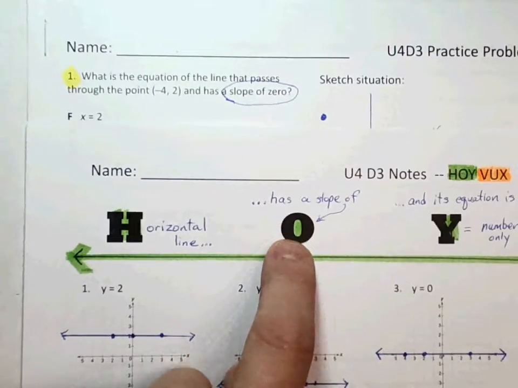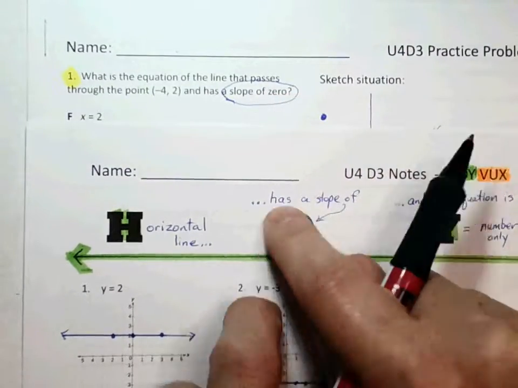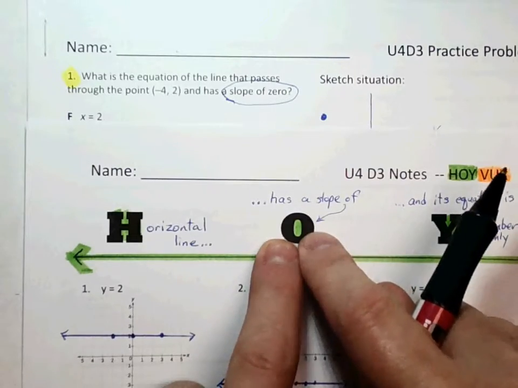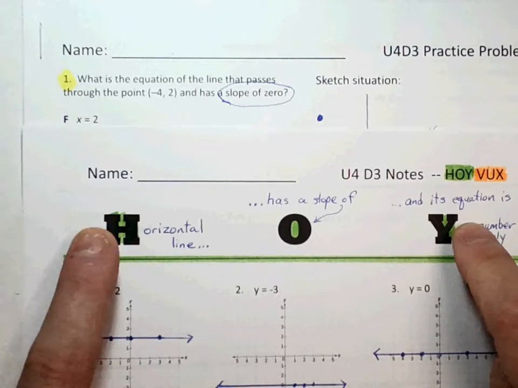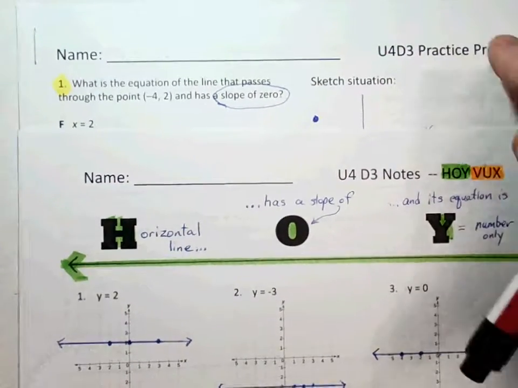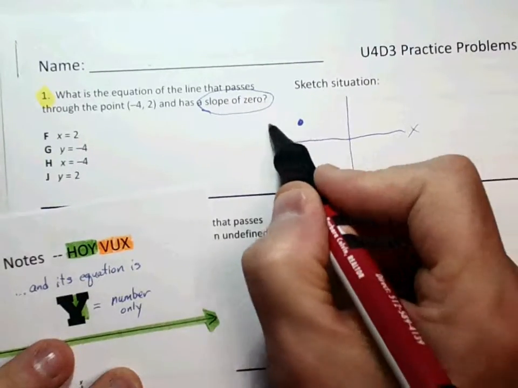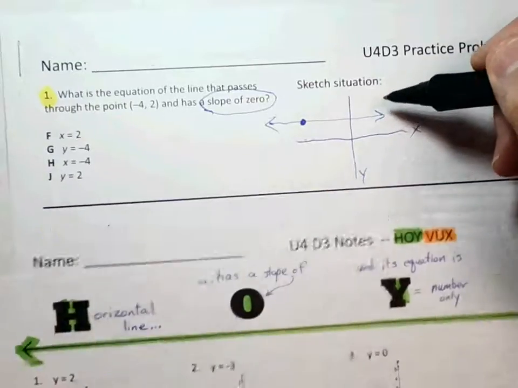So right away, when I see that and I notice the O in HOY, I know that I need a horizontal line. How does a horizontal line look? It goes true east-west. So up here, I'm going to sketch a line that goes true east-west. This is what I have.